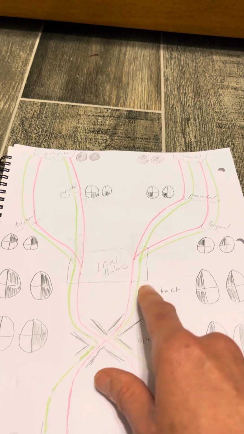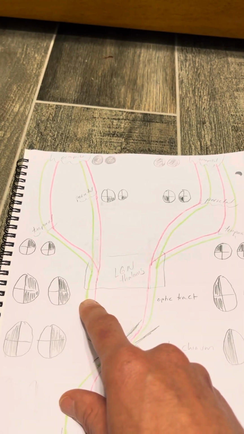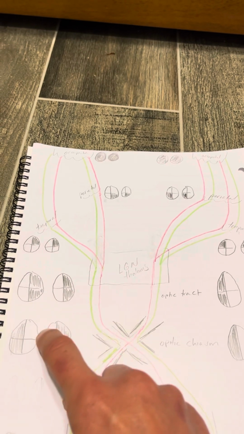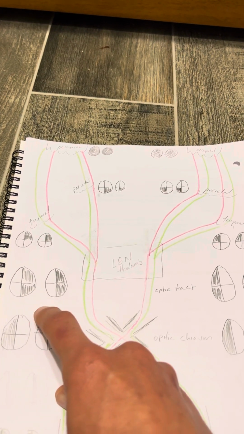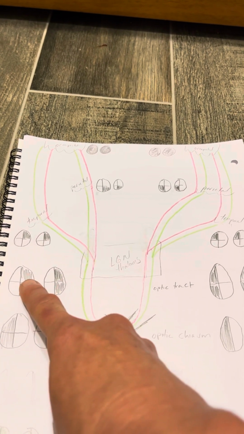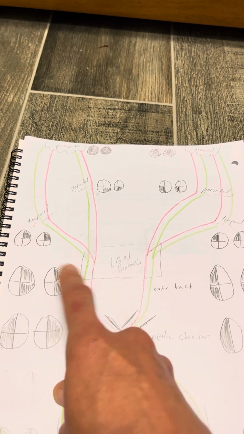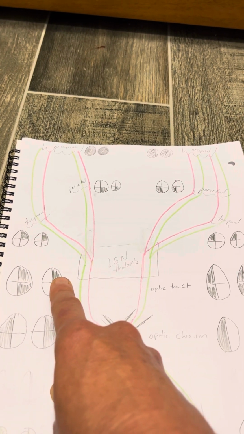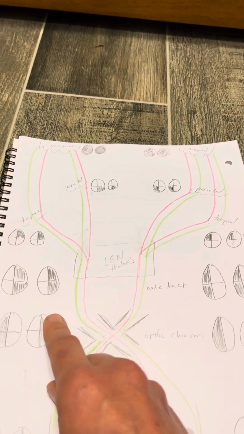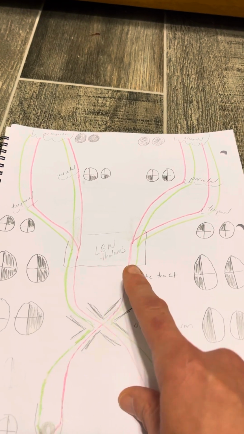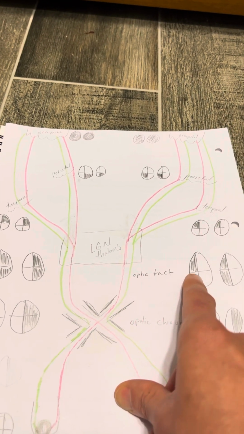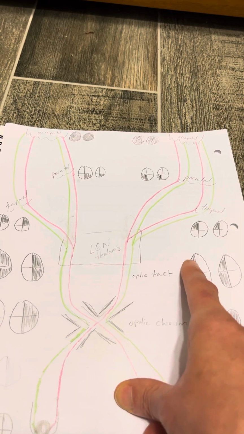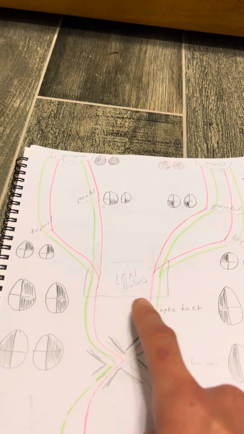Here at the optic tracts, which are formed after the optic chiasm, remember that the right side of the brain is carrying left visual field. So if I had a problem with my right optic tract, I would lose my full left visual field and I wouldn't be able to see that. Okay, and the same thing, if I lost my left optic tract, I would lose my right full visual field, upper and lower quadrants both.